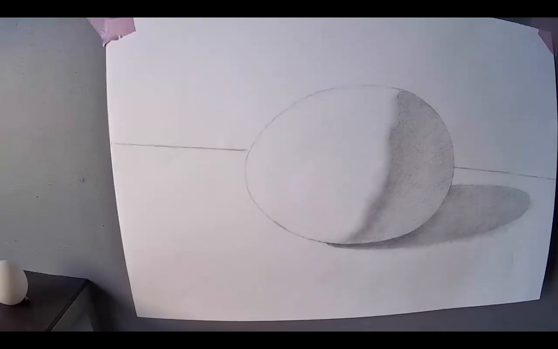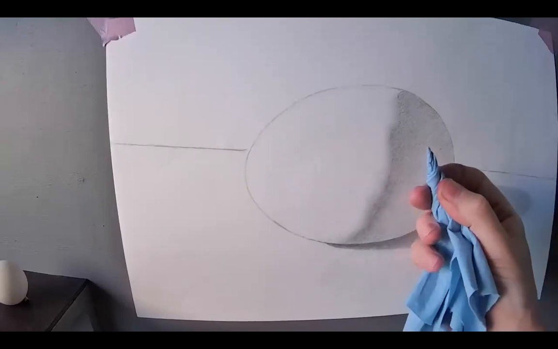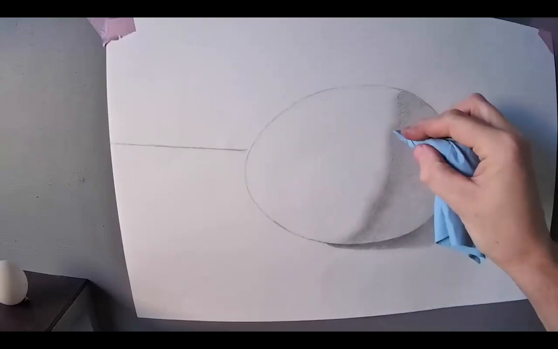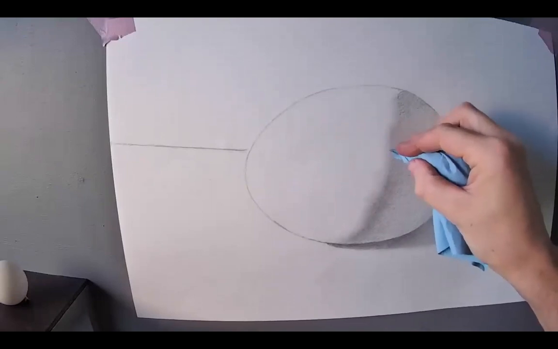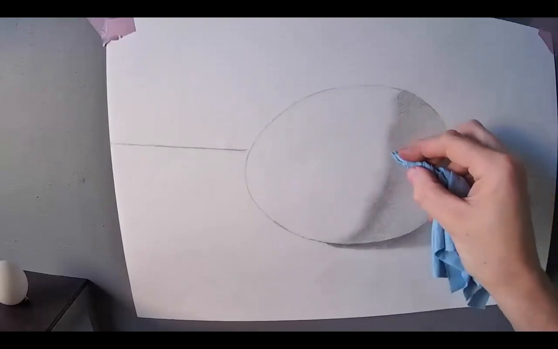Blending with tissue, the idea would be about the same.